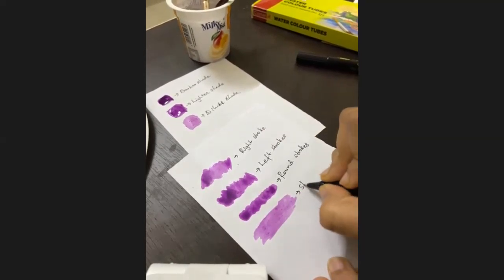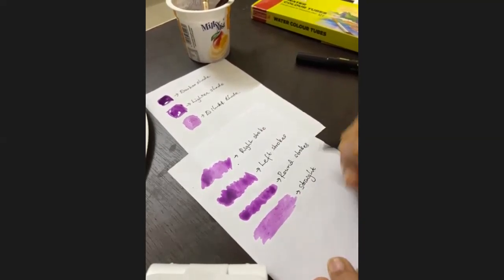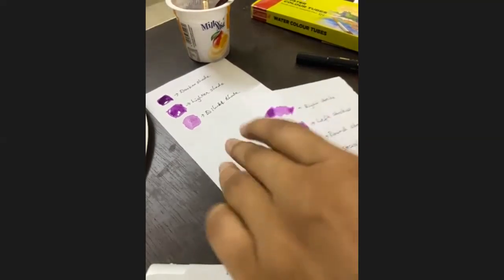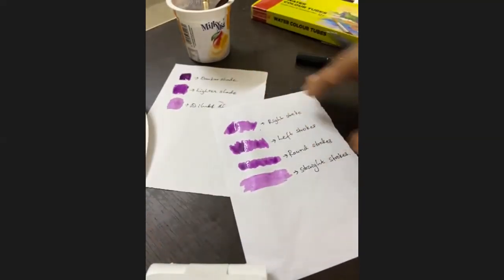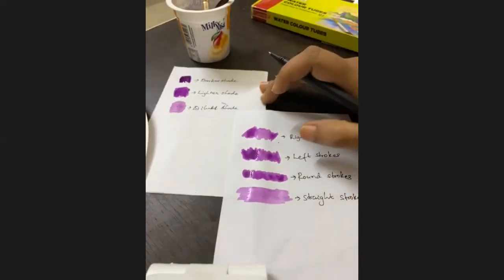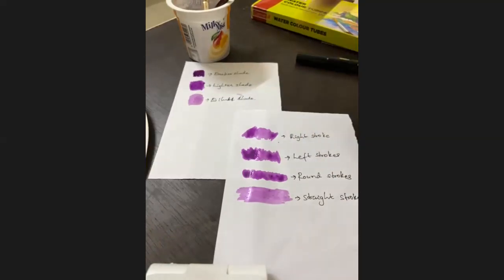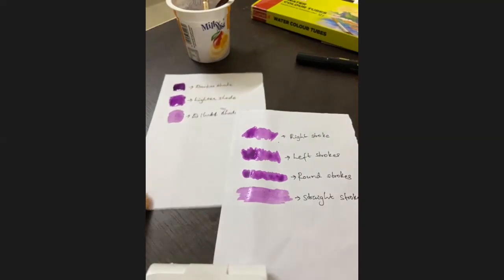Strokes and some straight strokes. So as much as you try strokes, the better is your drawing. I would very happily say that. And the more you practice, the better is your drawing, your painting. So I have kept together both of them. So let me keep it even properly.